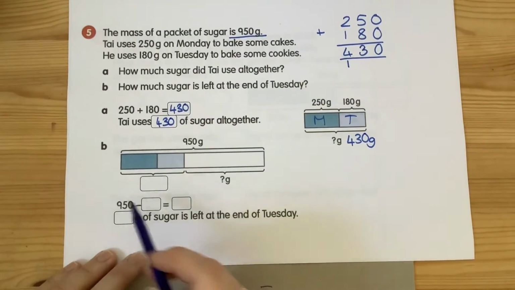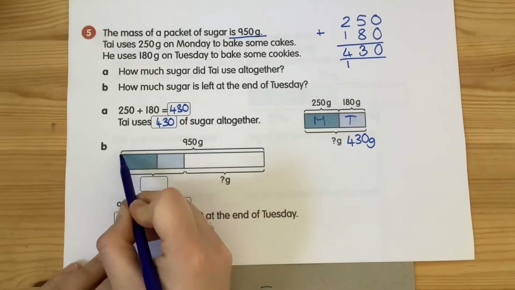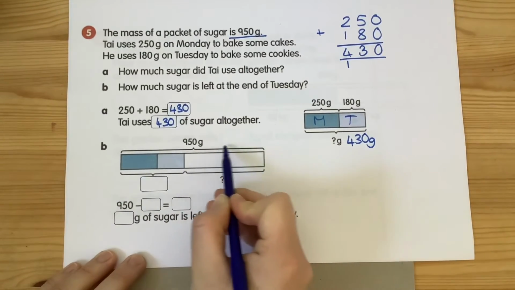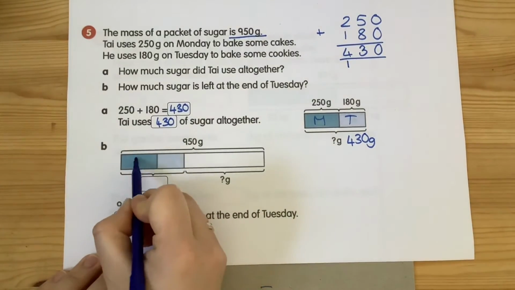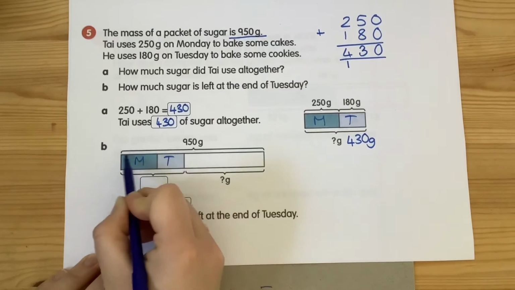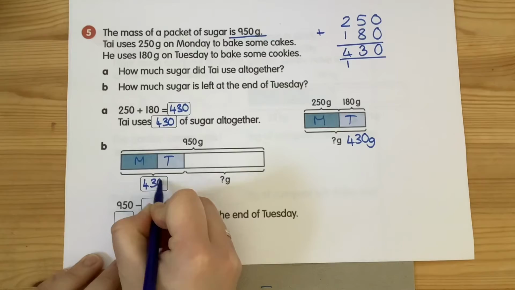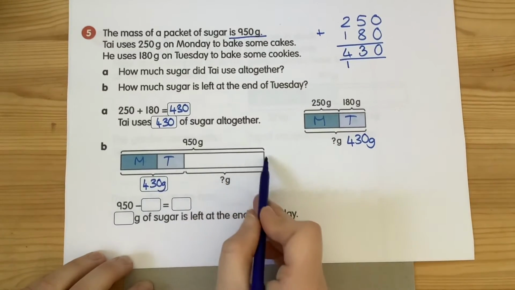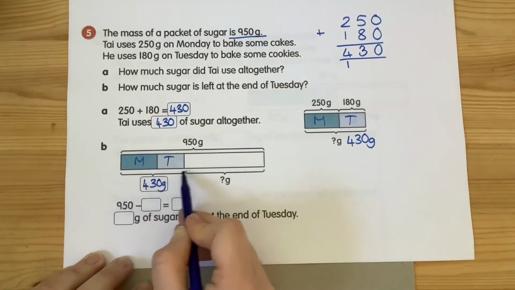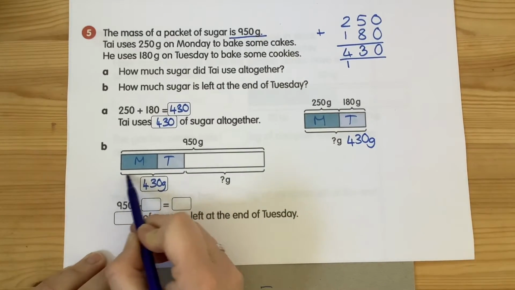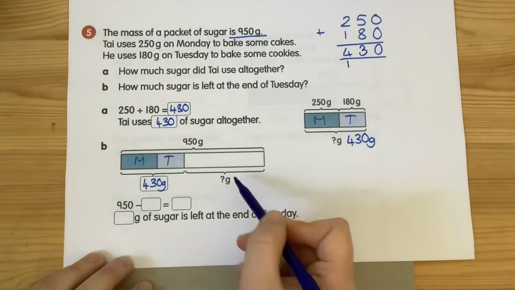Then the B question is, how much sugar is left at the end of Tuesday? So this part here represents the sugar they had at the beginning, the packet of sugar. This part here is made up of Monday and Tuesday, so that's the amount they used on Monday and Tuesday, and we found out that that was 430 grams. This then is how much is left, how much we had in total, how much has been used, and if you added the used amount to how much was left, you'd have the total.